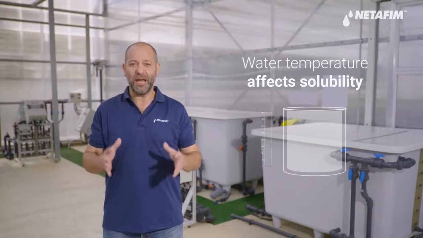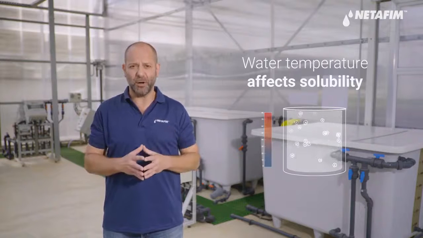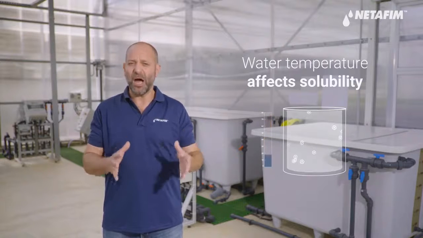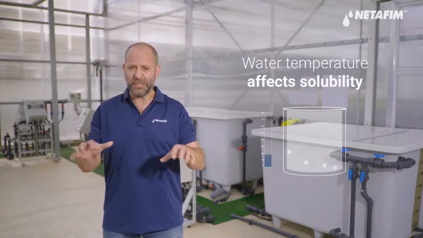Rule number 3. You need to know the amount of fertilizers that can be dissolved in the stock solution. This amount depends on the specific solubility of the fertilizer and the water temperature. In general, at higher water temperatures, more fertilizer can be dissolved. In cold water, a smaller amount of fertilizers should be mixed to ensure it will be fully dissolved.